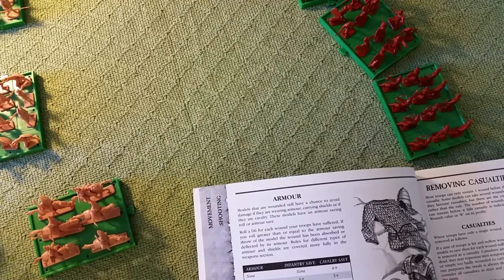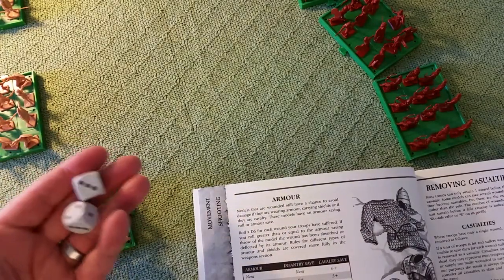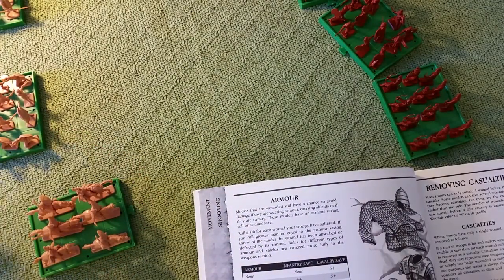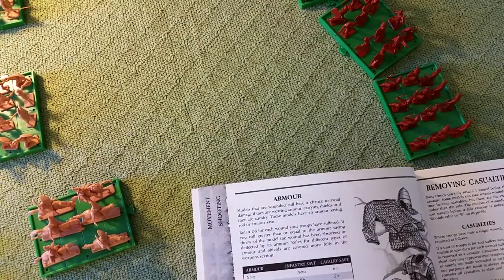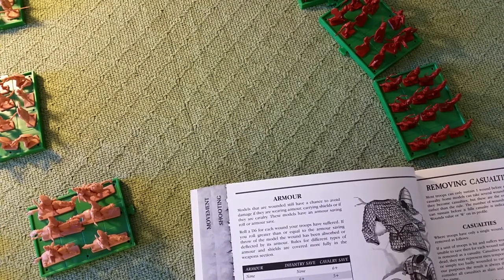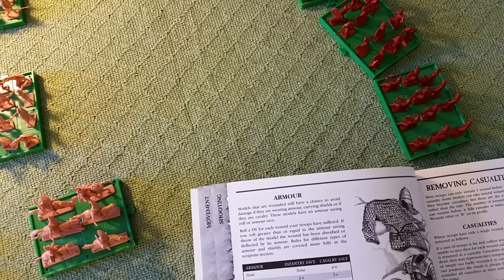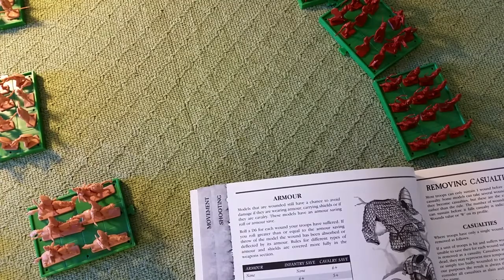These models have an armor saving roll. Roll 1d6 for each wound your troops have suffered. If you roll greater than or equal to the armor saving throw of the model, the wound has been absorbed or deflected by its armor. Cavalry models automatically have a saving throw of 6, even if the rider is wearing no armor. Well, no, they are wearing armor. All right, so now we'll figure out what it is for the Greek cavalry.